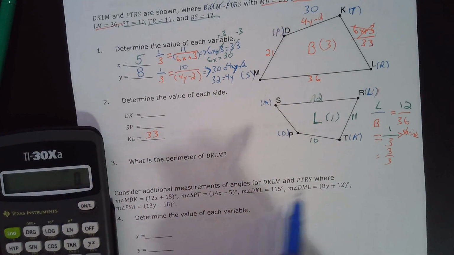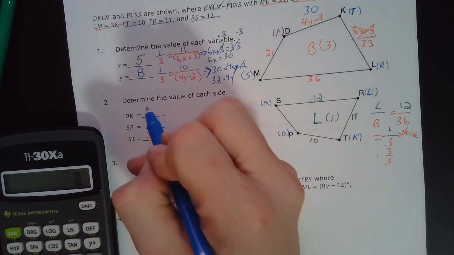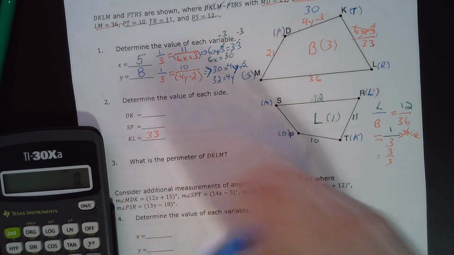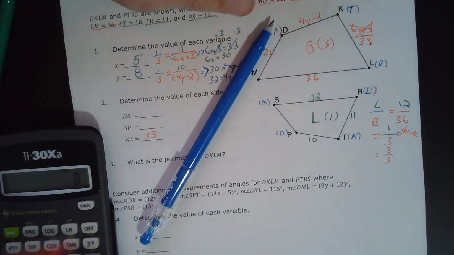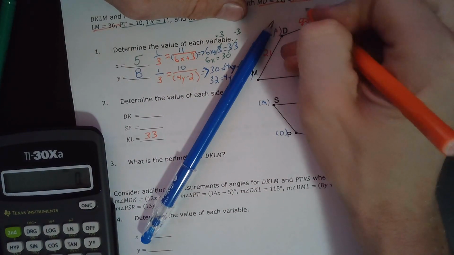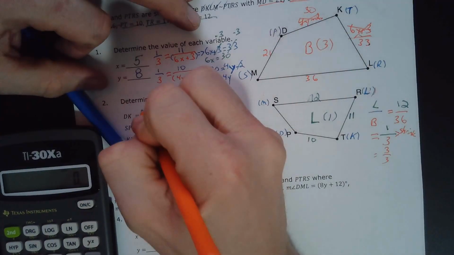All right, so my DK, I just did that one. DK was 30. Oh, why did I make that blue? That should have been orange. This is now 30. So DK is 30.